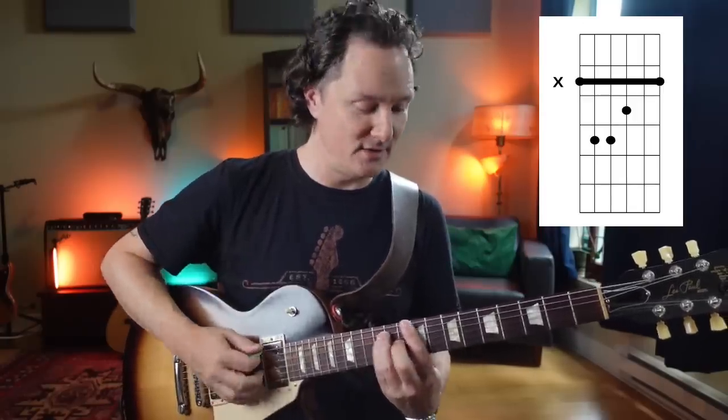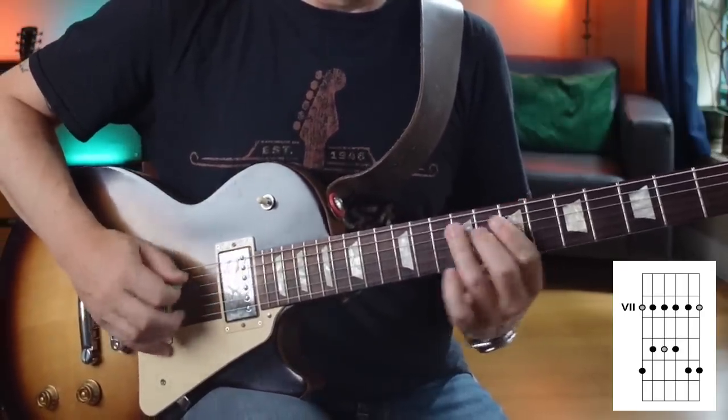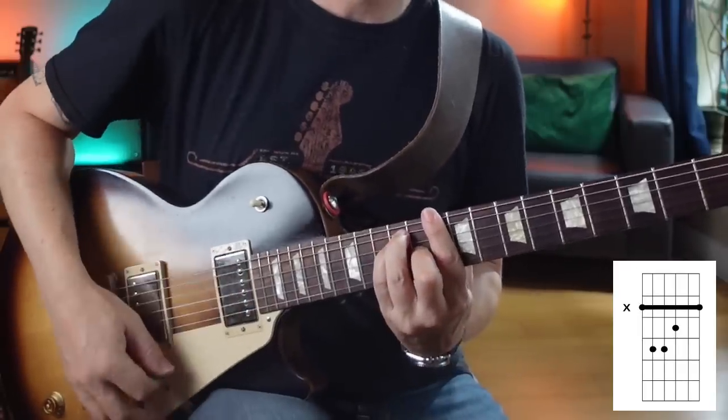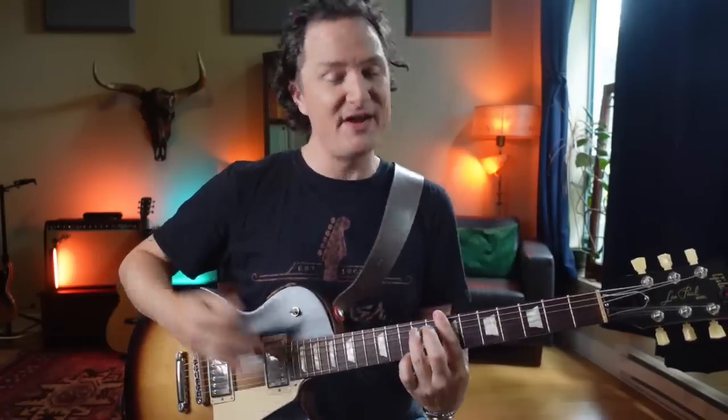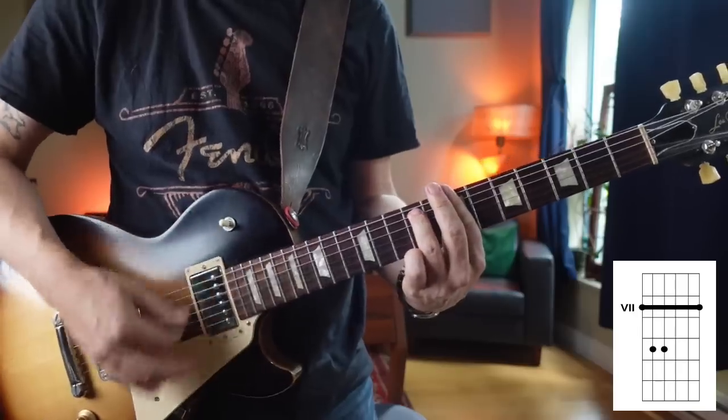Let's put it together. We have B minor. It's just improvised. It can be different every time, right? In fact, if it's different every time, that might be kind of cool. It keeps it interesting as well.